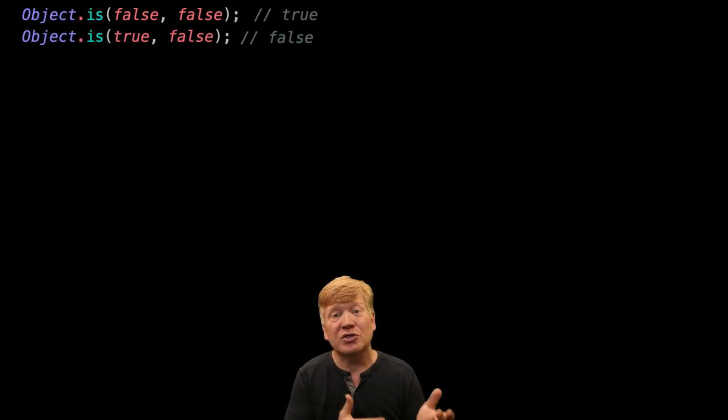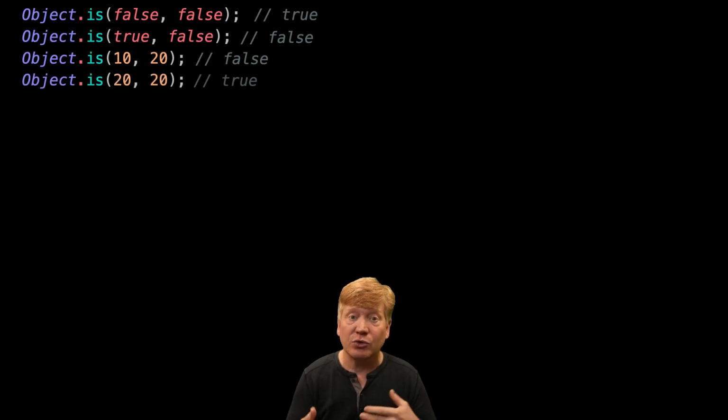Let's start with Booleans. How about comparing false with false using Object.is? That's true because false equals false. Okay, how about true and false? Well, that's false because true is not false. Pretty easy so far. So let's talk about numbers. 10 is not 20, so that's a big false, but 20 is 20, so true.